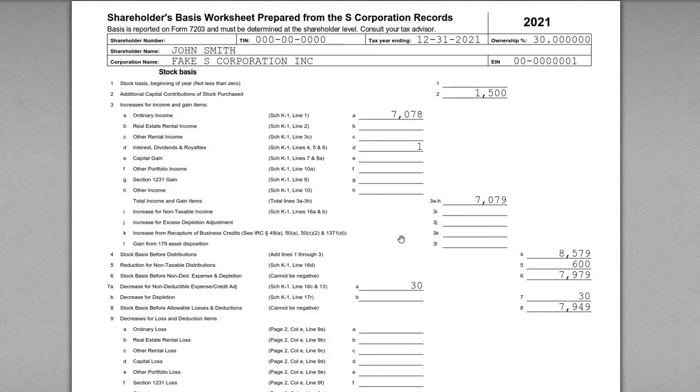It's increased by your allocations of income, so ordinary trade or business income and other types of income. And then it is decreased by your allocation of losses, expenses, and decreased by distributions. So if we look at John's reconciliation here, his stock basis, line 1 at the beginning of the year, is 0, right? Because again, this is a brand new company. There is no basis carryover, so it's 0.